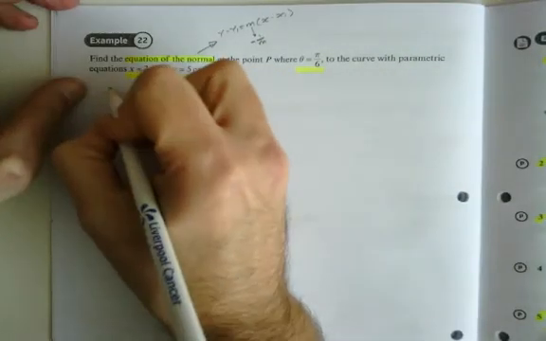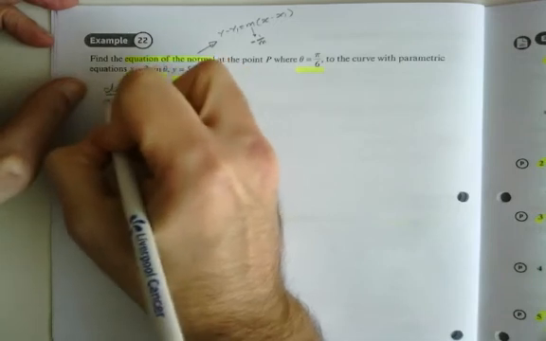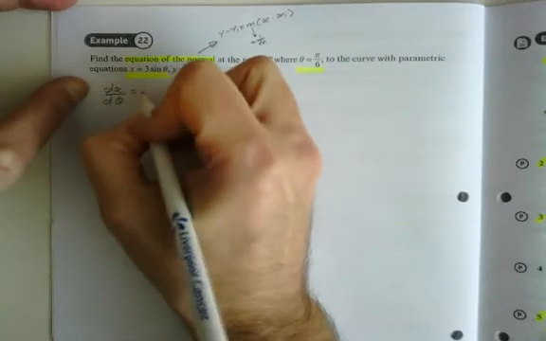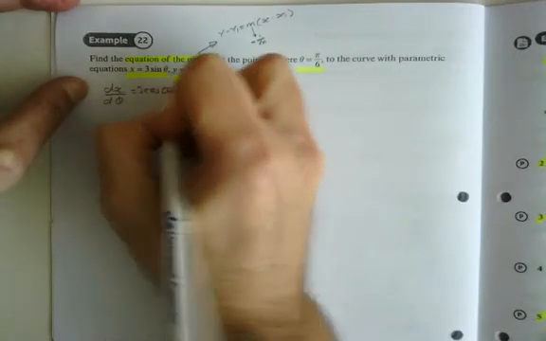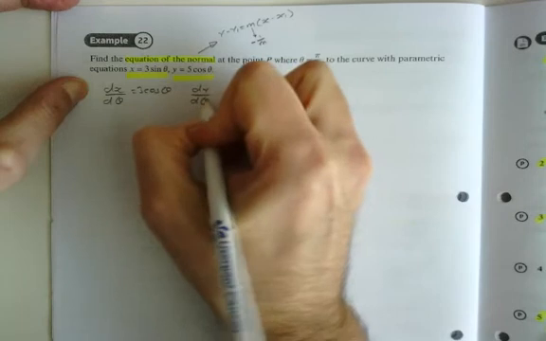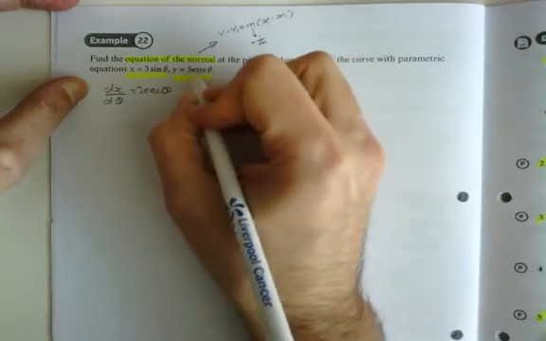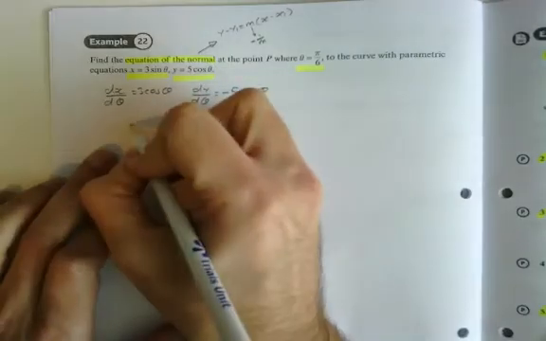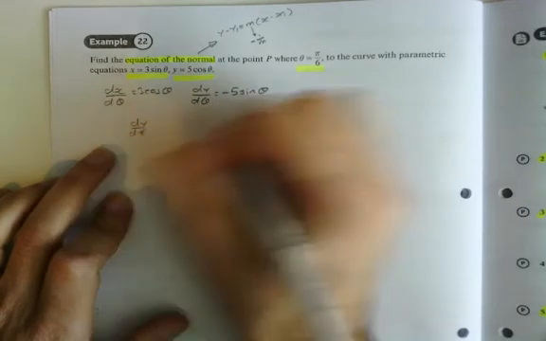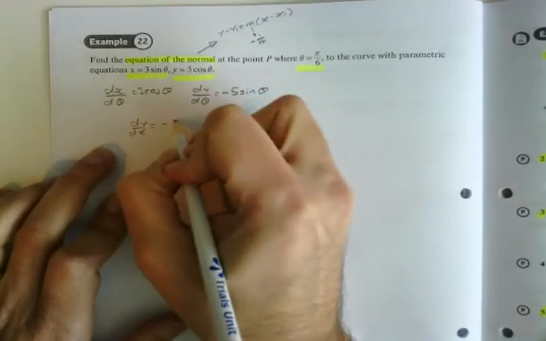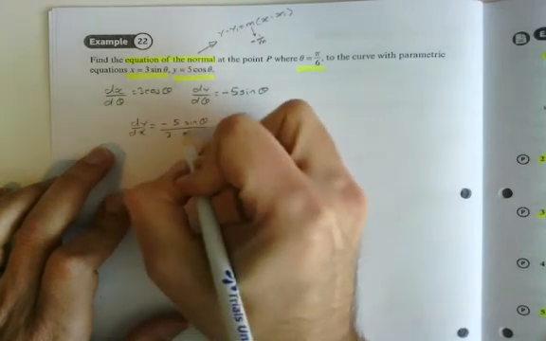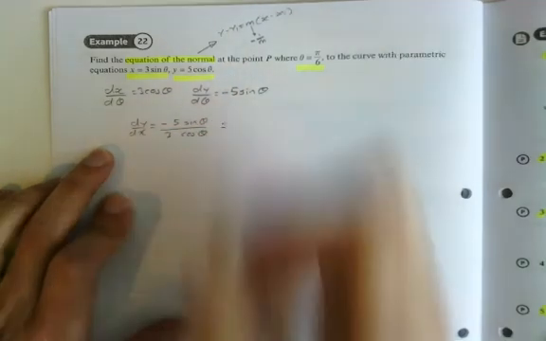So let's figure out our dx by d theta this time. 3 sine theta differentiated goes to cos theta, so that's going to give me 3 cos theta. And dy by d theta will give me 5 cos theta, which differentiates to minus sine, so it'll be minus 5 sine theta. And then when I want dy by dx, I want this one over this one, so I'll get minus 5 sine theta over 3 cos theta.